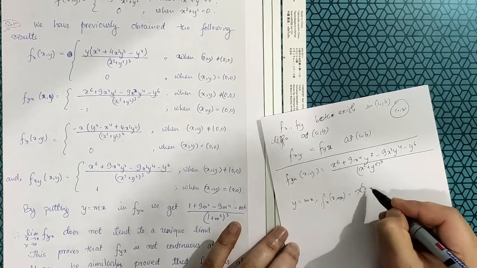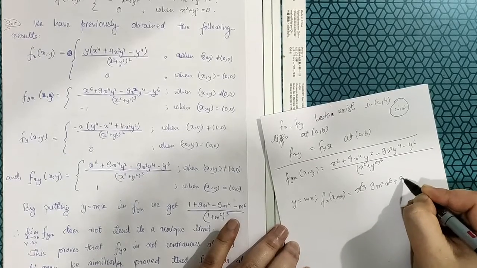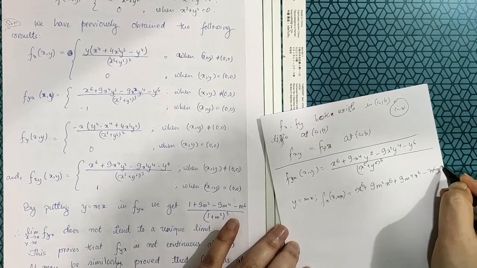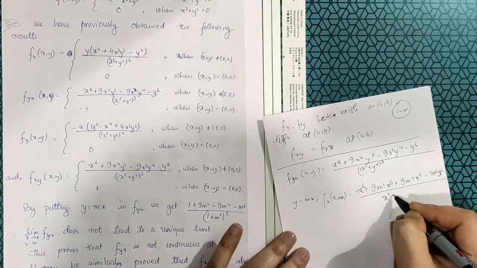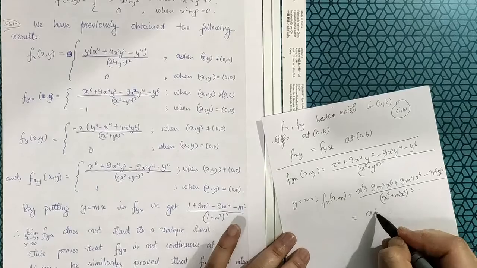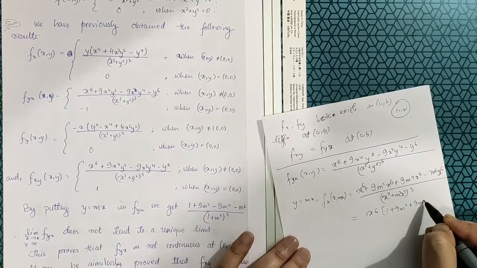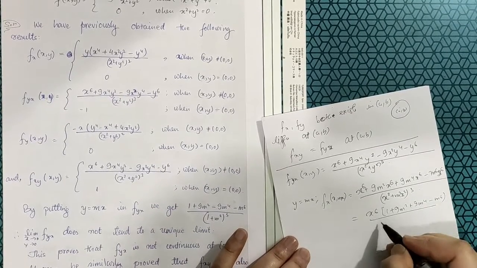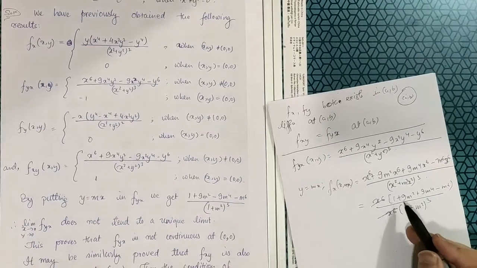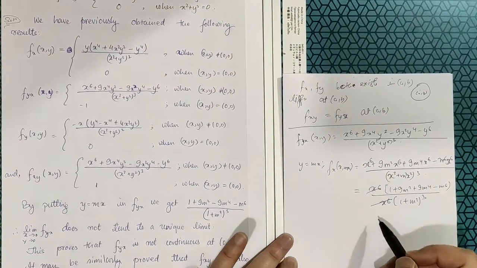x⁶ + 9m²x⁶ + 9m⁴x⁶ − m⁶x⁶ divided by (x² + m²x²)³. So here x⁶ is common: (1 + 9m² + 9m⁴ − m⁶) divided by x⁶(1 + m²)³. So we get a function of m only, and m is arbitrary, so the value is different for different values of m.